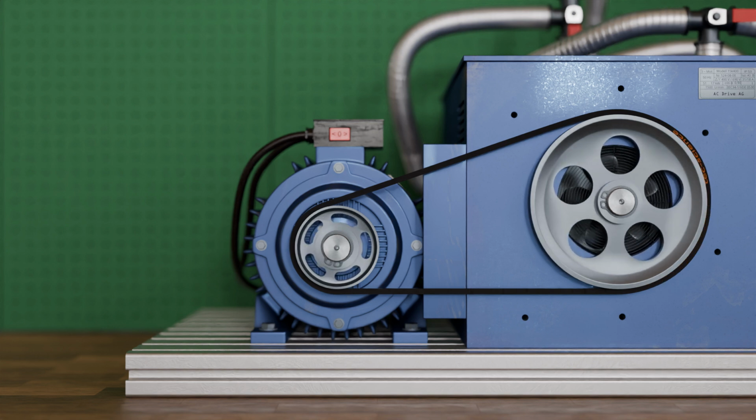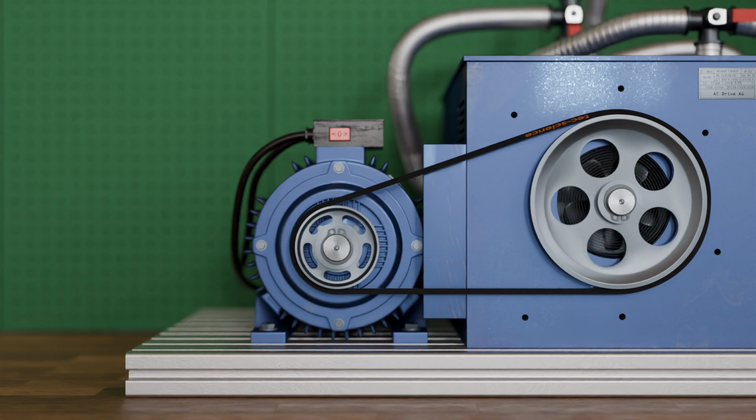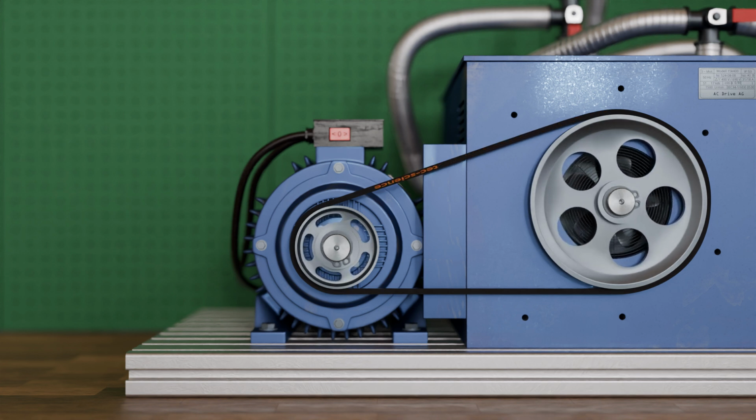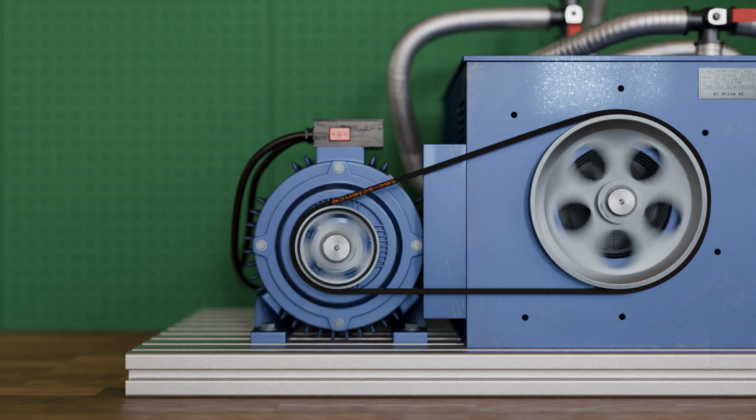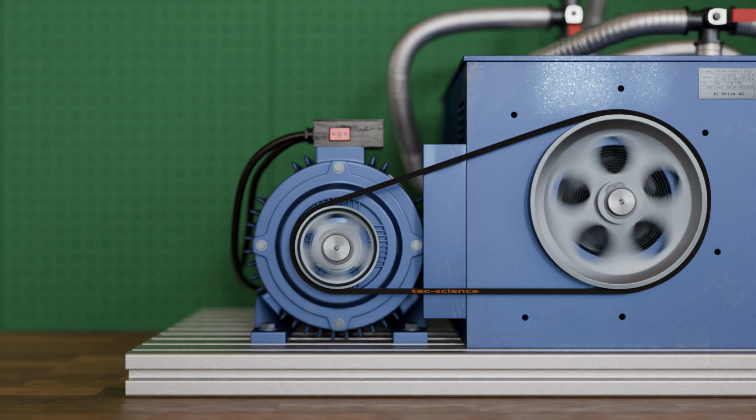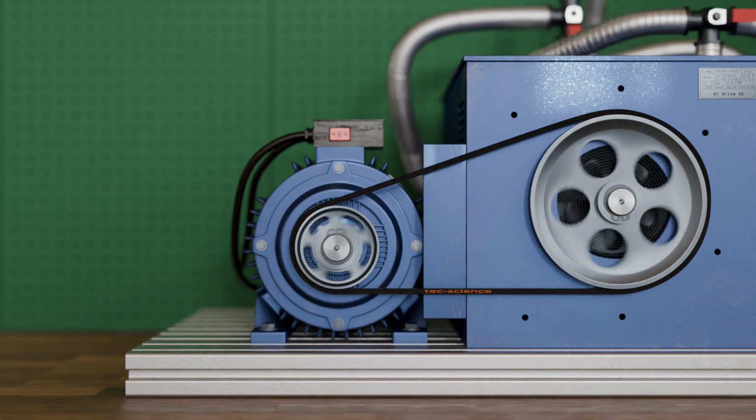In this video, we will look at the centrifugal forces acting on the belt of a belt drive and their effect on power transmission. The basic relationships between belt forces and the torque to be transmitted, as well as the minimum belt tension required to transmit a given circumferential force, have already been explained in the linked video.